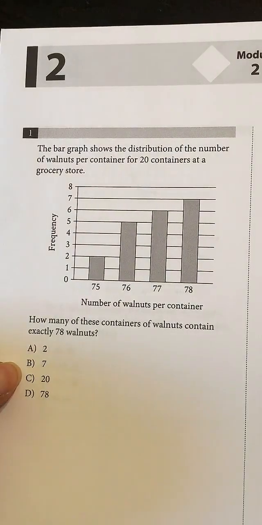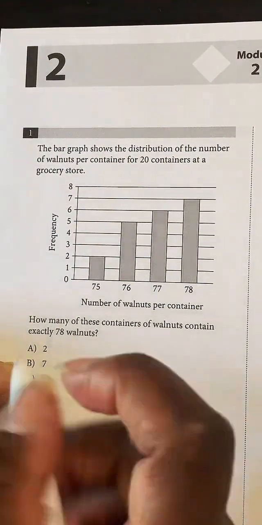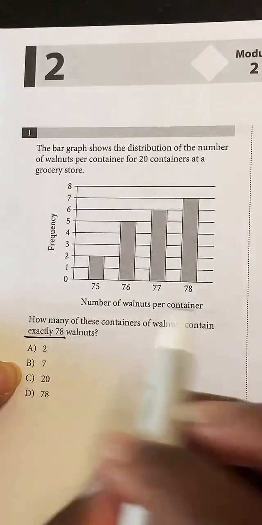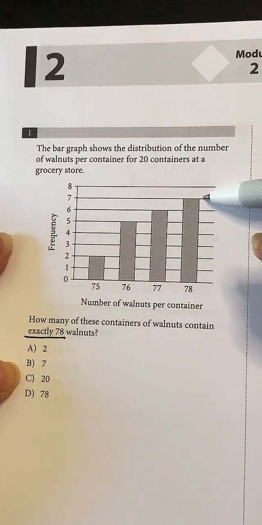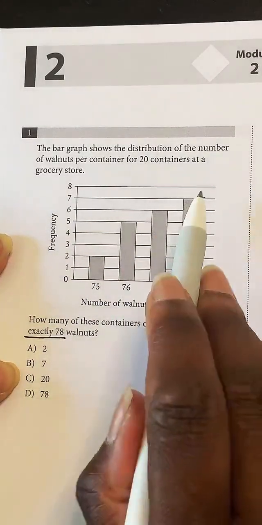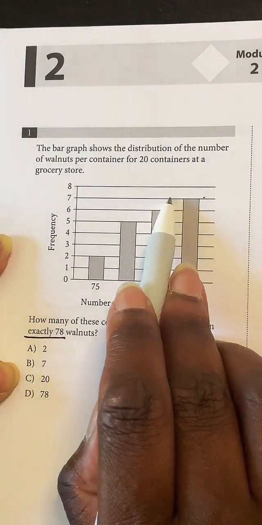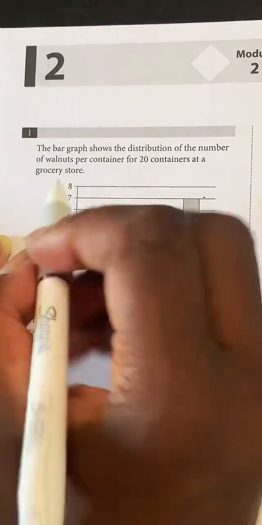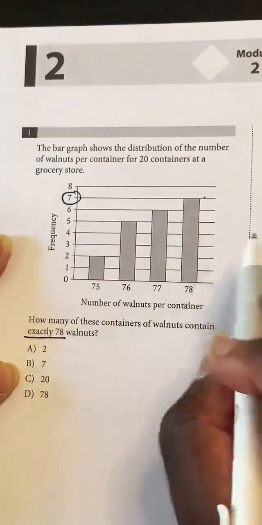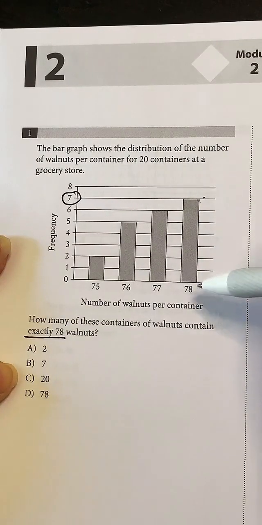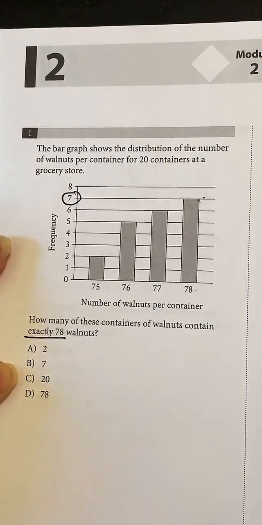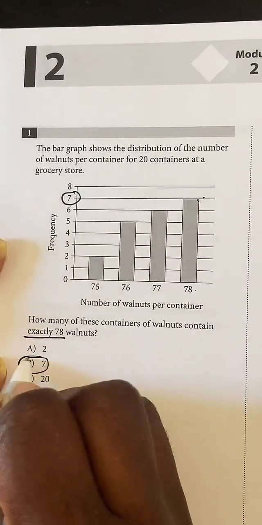All right. Since the majority of you said B, let's take a look. We're looking for exactly 78. Boom, we come to the 78, and then we look at the top portion, at that frequency. If I slide on over, I notice it's at 7. So basically, we're looking at 7 containers that had exactly 78 walnuts. So it is B, all right?